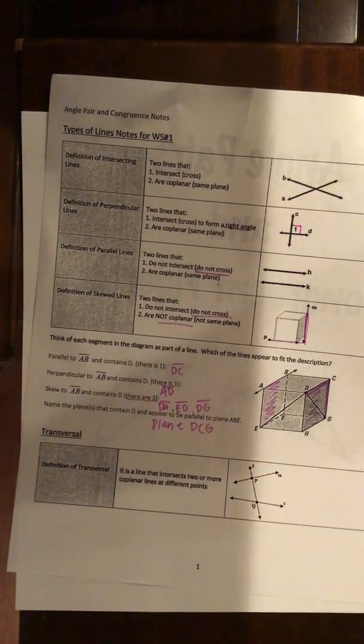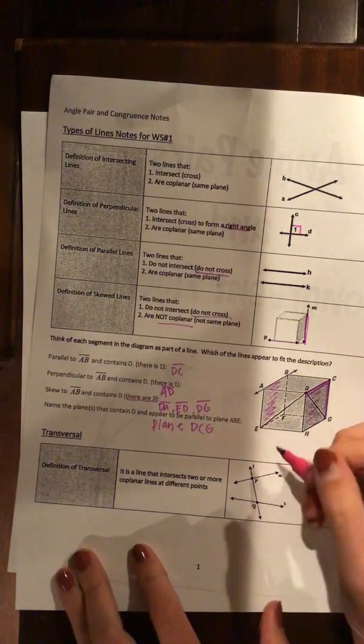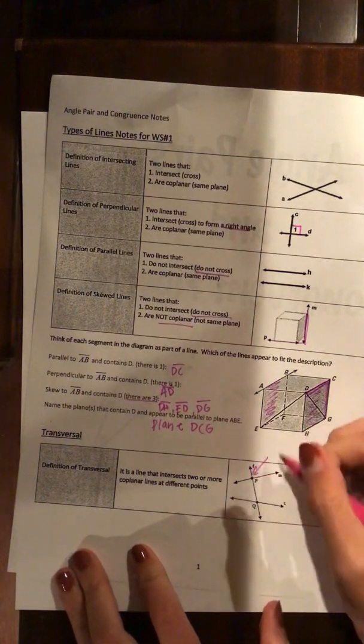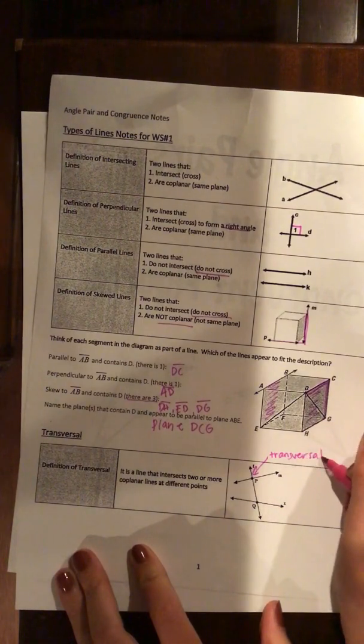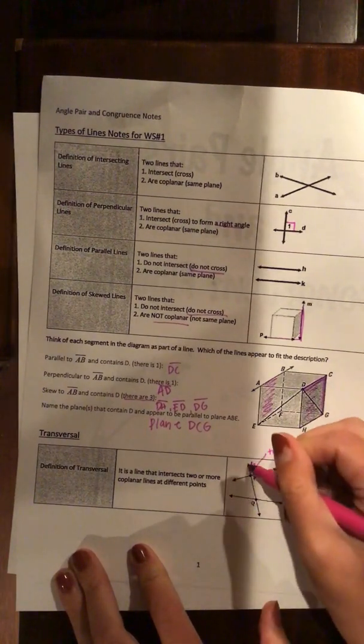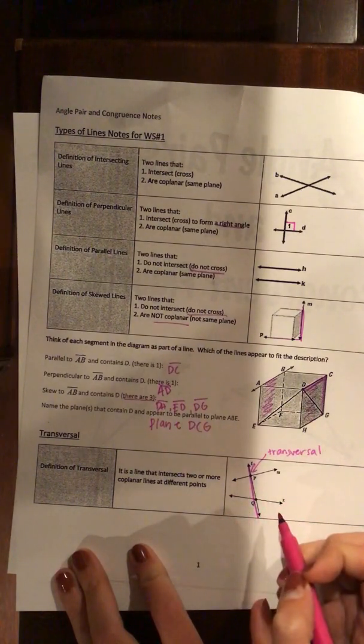Then we have this thing called a transversal. A transversal is a line that intersects 2 or more coplanar lines at different points. So this would be the transversal here, line T. Transversal is just a fancy name for this line here that cuts 2 or more lines.